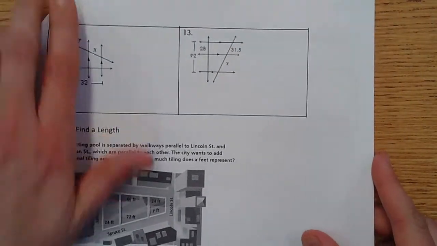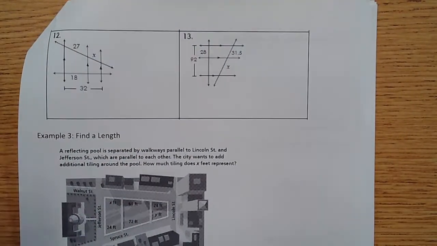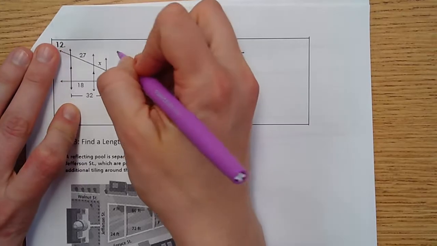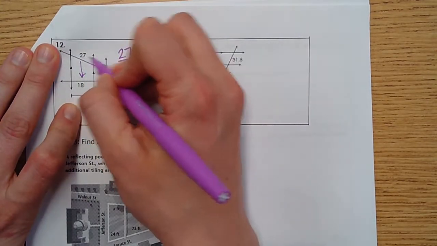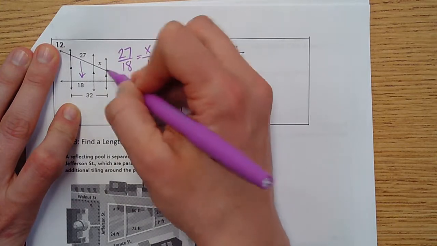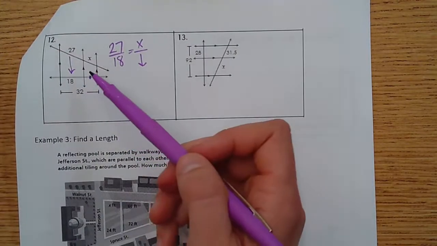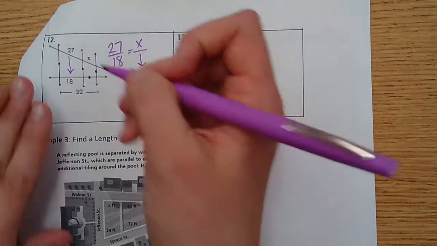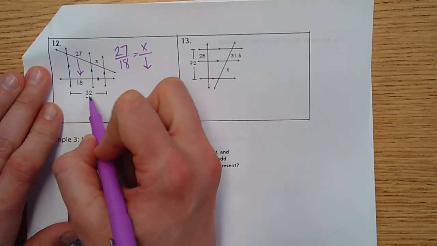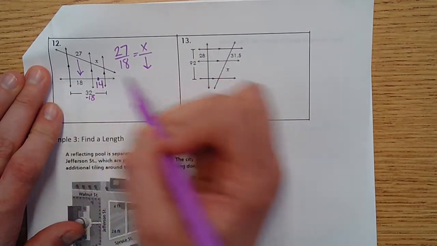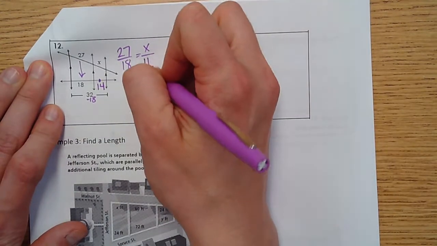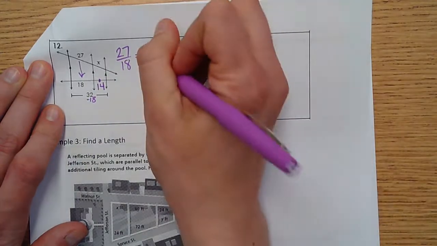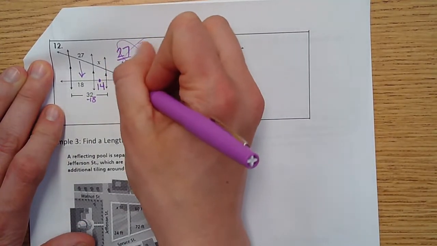All right. Couple more. They give you the same type of issue. 27 over 18 is equal to, now I go over to the X, over, there is not an actual value there, so I have to solve. So 32 minus 18 tells me that this section right here is 14.